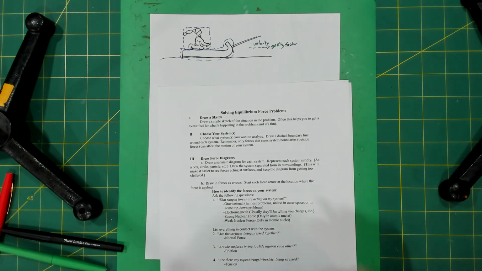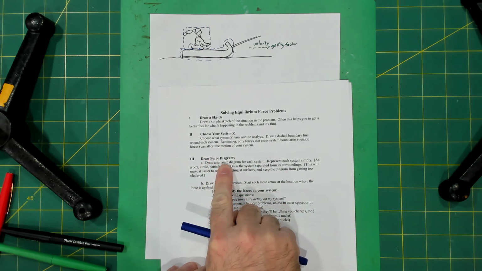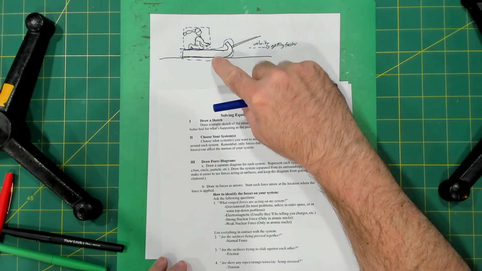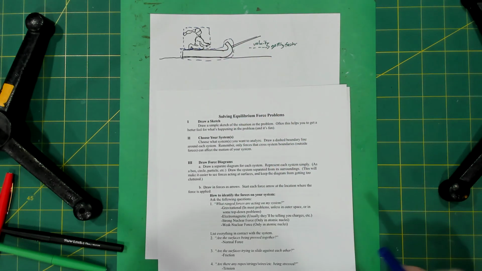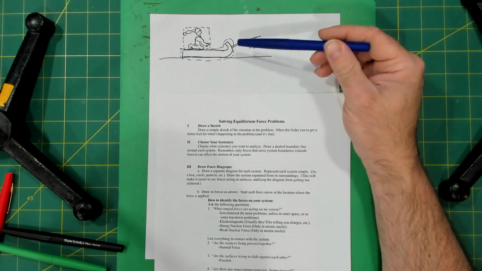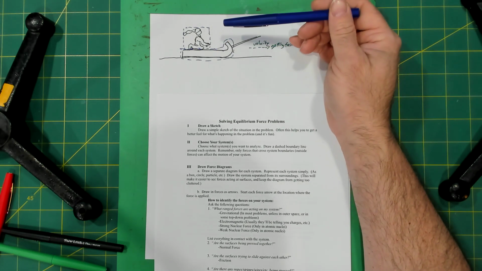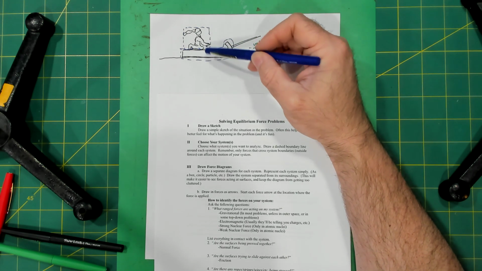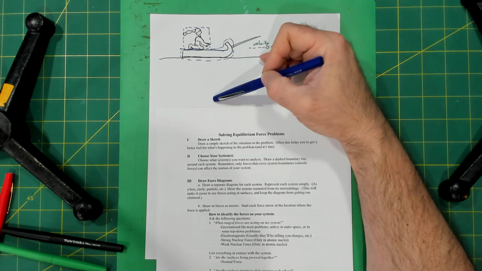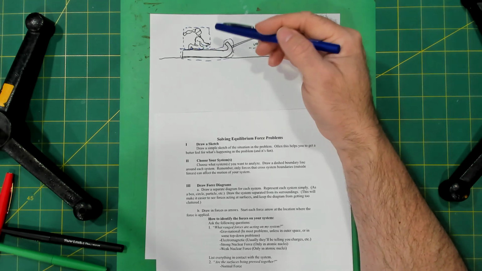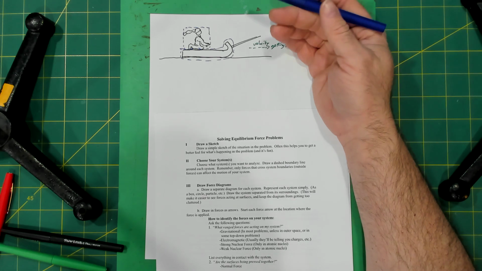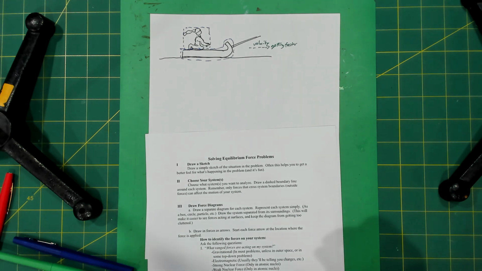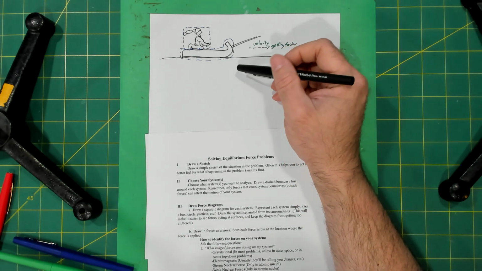Okay, so what comes next is drawing a force diagram. I'm going to draw a separate diagram for each system. And when I do this, I can choose to represent my system in a couple of different ways. A very common way of doing that is to draw just a dot. So I'll represent the child with a dot, and I'll represent the sled with a dot. The dot is kind of representing the center of mass of the system, so there is a meaning behind it. I like to draw my systems a little more complicated. I like to draw a box.